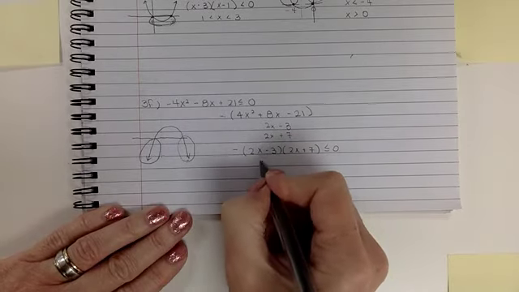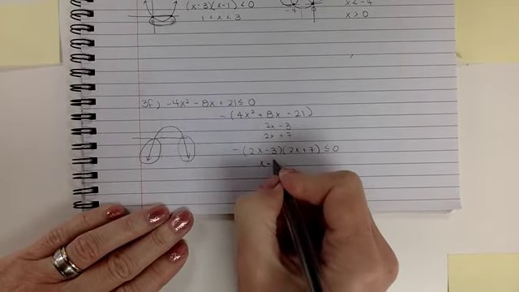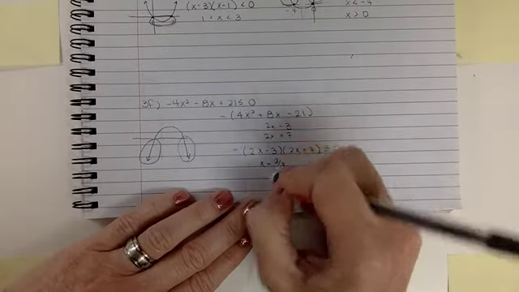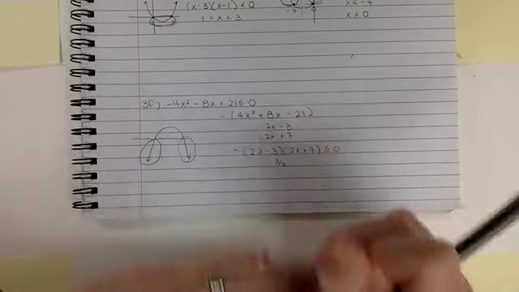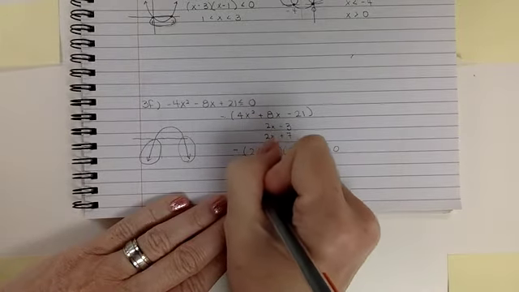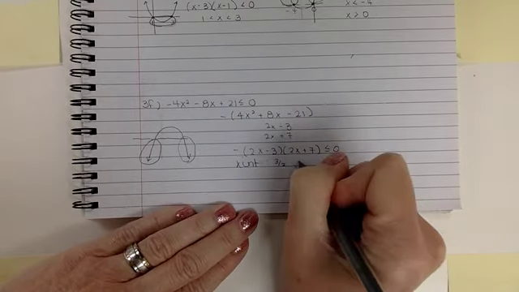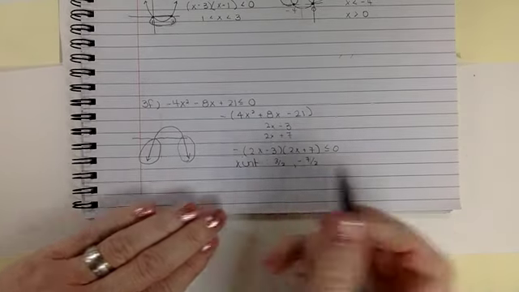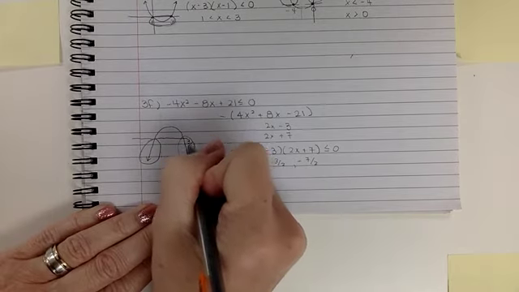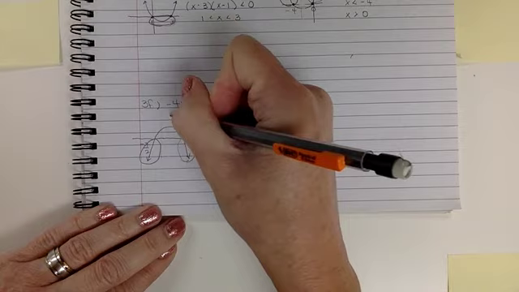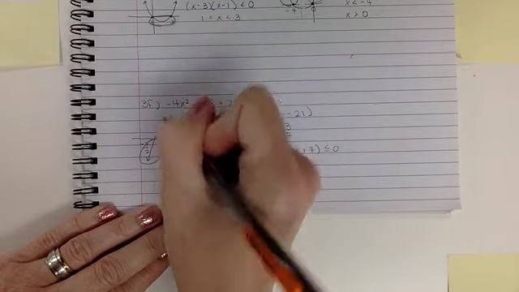So I know my x-intercepts are going to be 3 over 2 and, really we shouldn't be writing equals, these are just the intercepts, 3 over 2 and negative 7 over 2. So here we are, 3 over 2 and negative 7 over 2. So, ta-da, for my y-axis.